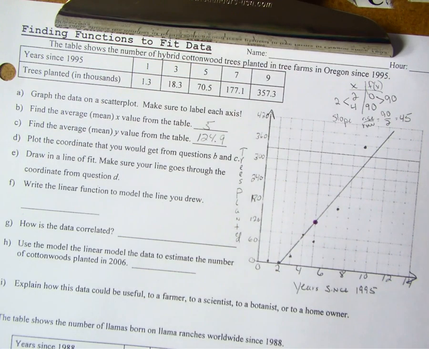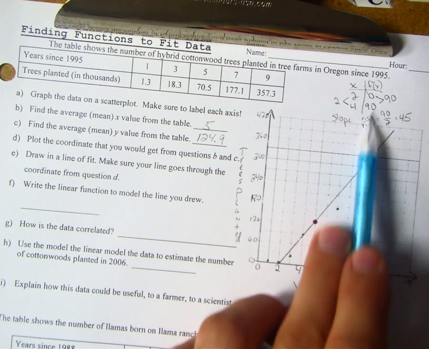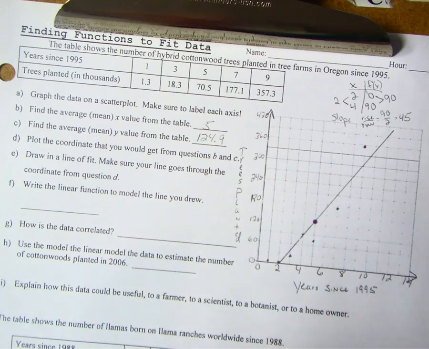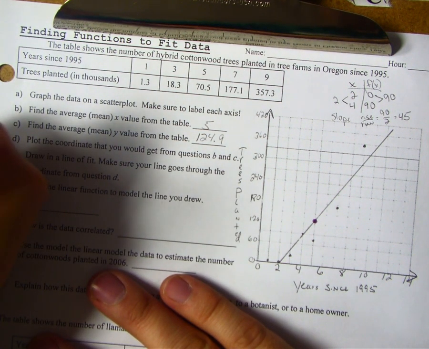45. So my slope is going to be around 45. If you had a slope of like 40 or 50, you're not way off. But if your slope is 10, you're going to be pretty far off on that. So you're going to want to revisit that. So if your slope is 45, now I'm going to write my function, write the linear function to model this. I'm going to write f of x equals.